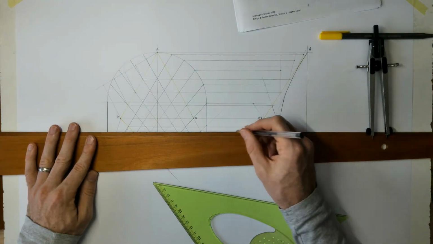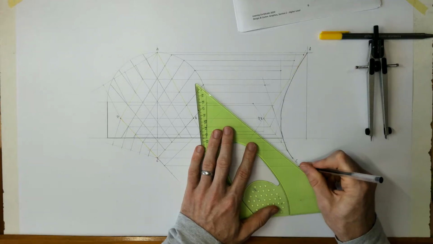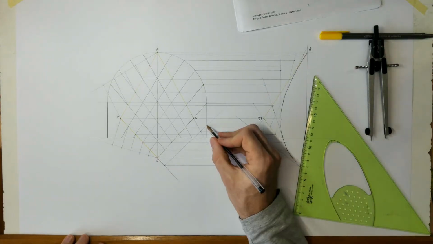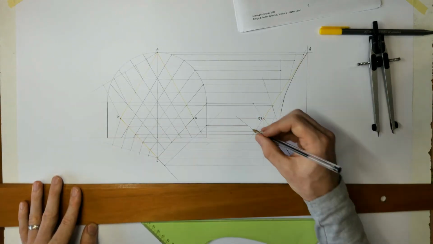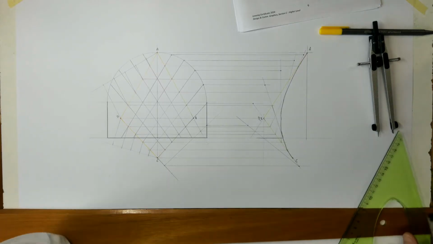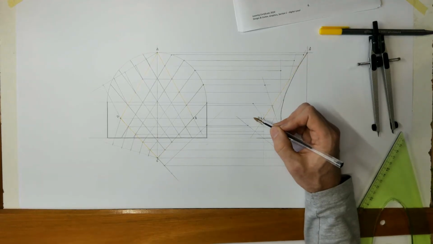So now we can draw another element, which finds us this point. Okay, so now we've got our curve, but we're still looking for point P.